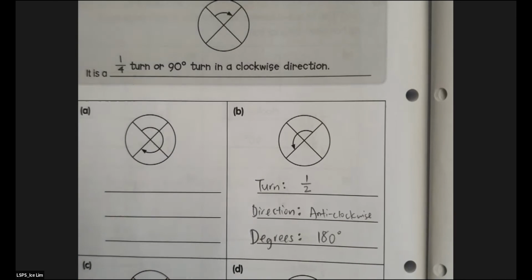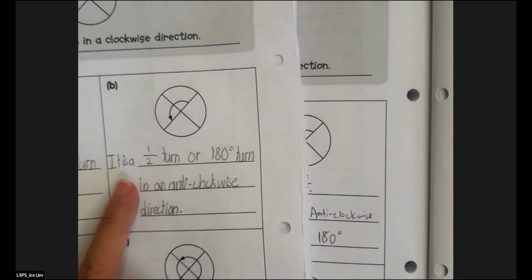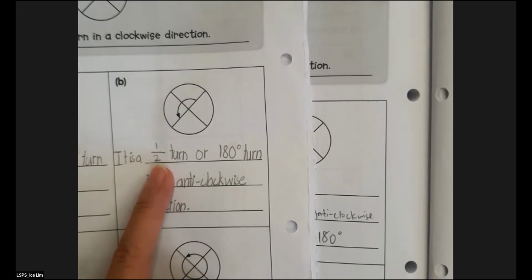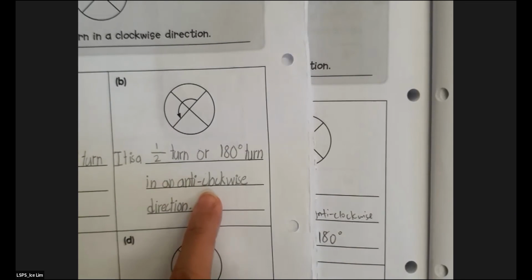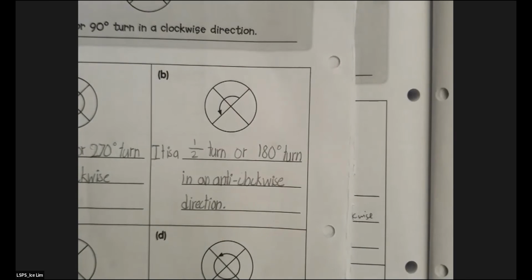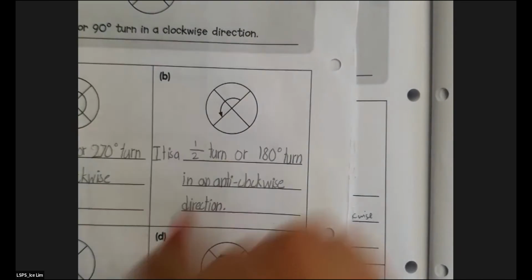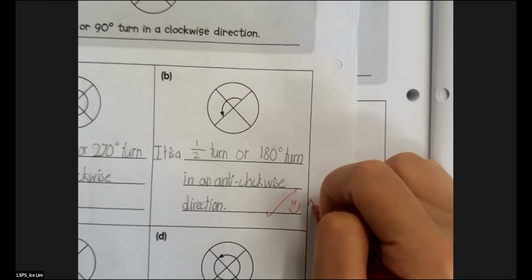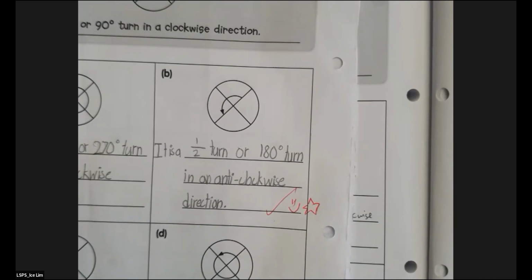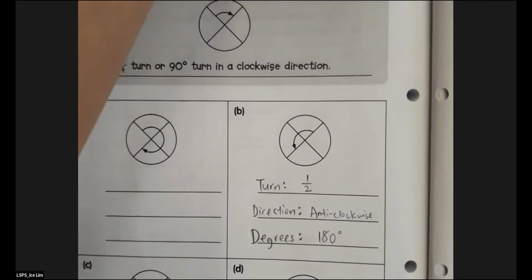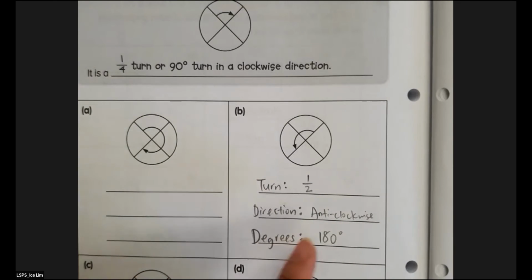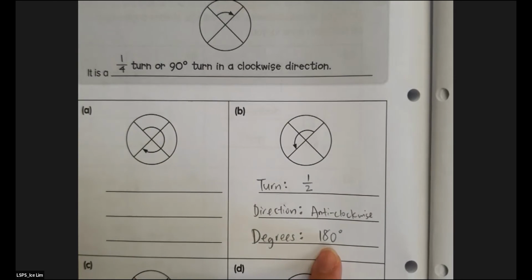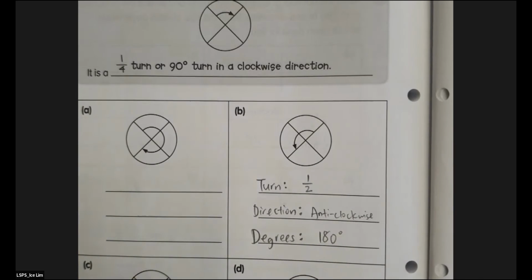Of course. So you can write it like how is this written? This is Faha wrote it very neatly. It is a half turn or a 180 turn in an anti-clockwise direction. Perfect. You get 1 star. Okay, perfect. Excellent job. Okay, to help you, I summarize here. Half turn, anti-clockwise, 180 degrees. Is it okay? Okay, moving on.